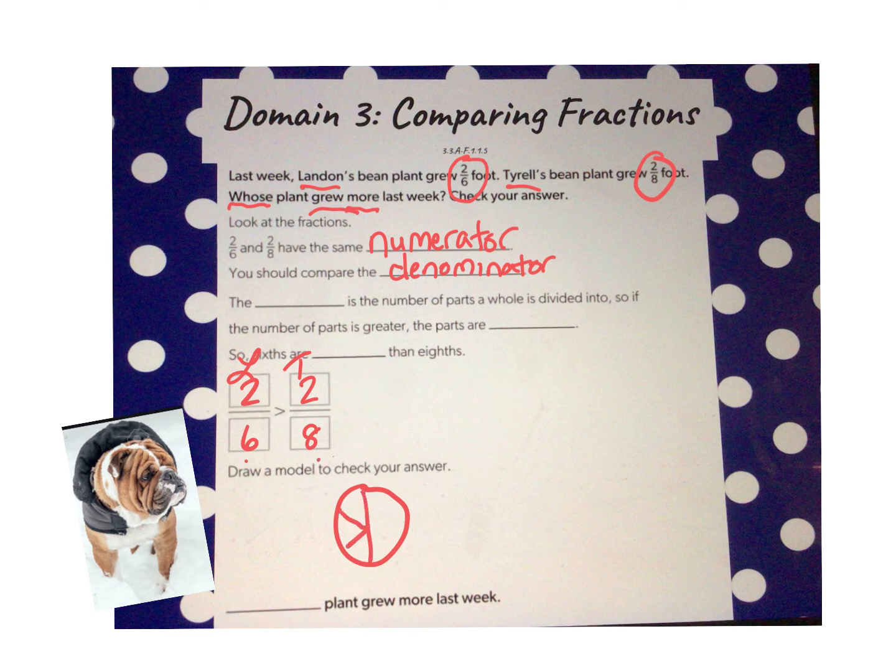So I'm going to now draw my circle and divide that into 6ths. And I'm going to also try to draw a circle the same size and draw that into 8ths. Okay, and now I'm going to go ahead and fill that in. Here's what 2/6 would look like. And here's what 2/8 would look like. All right, and so I can see that Landon's plant grew more last week because 2/6 is more than 2/8. So I would actually write his name down here. Landon's plant grew more last week.